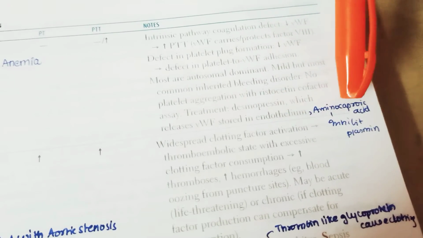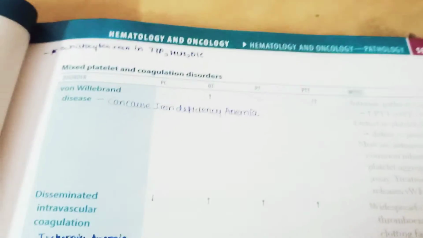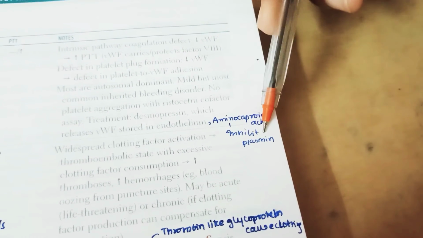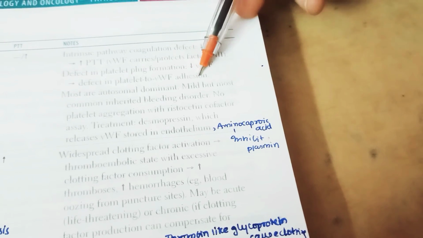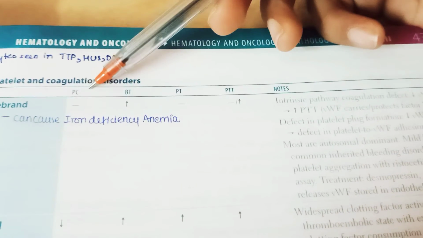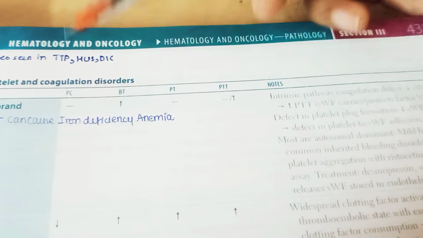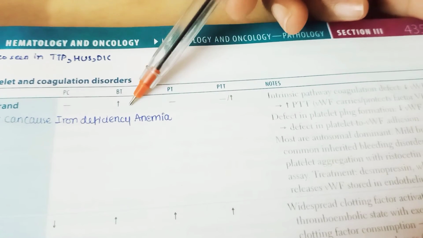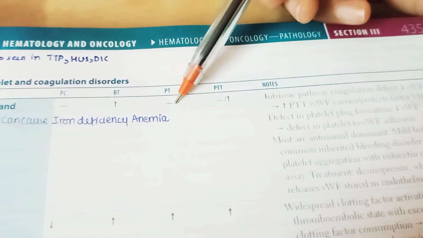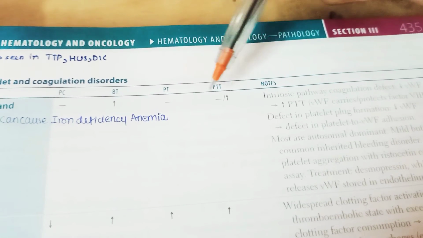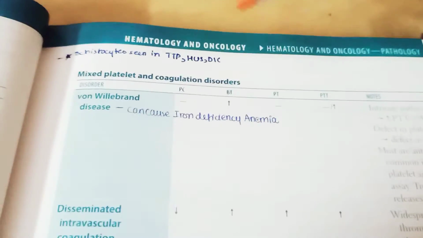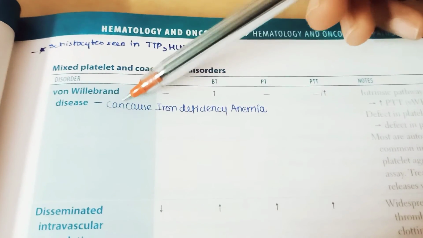Okay. And also you can give aminocaproic acid, which inhibits plasmin. Why are we inhibiting plasmin? Because we don't want to break the clot which is already formed, right? So that even that clot can prevent at least some amount of bleeding. So here the lab values: platelet count will be normal because there's nothing disturbing platelet count. The bleeding time will increase because the clot is not forming properly, and PT will be normal because PT affects the extrinsic pathway, right? PTT will be affected because here the intrinsic pathway is affected. Very important. So in von Willebrand disease, intrinsic factors are involved.